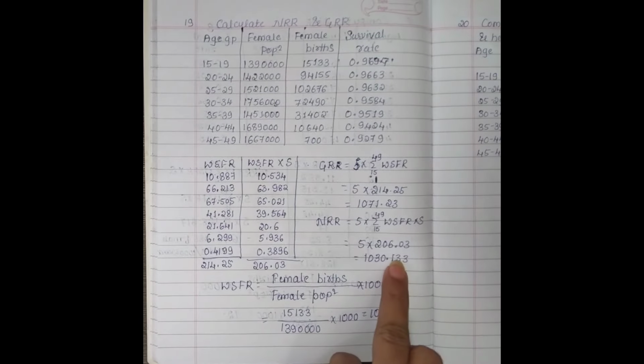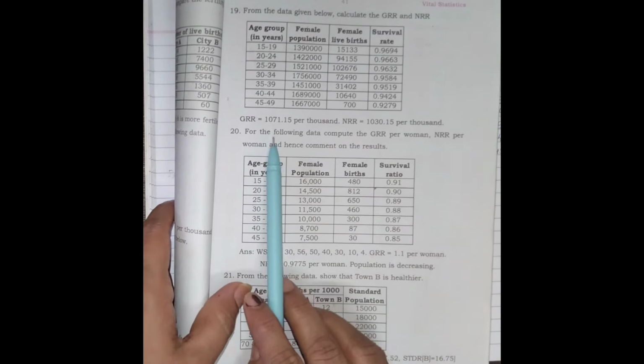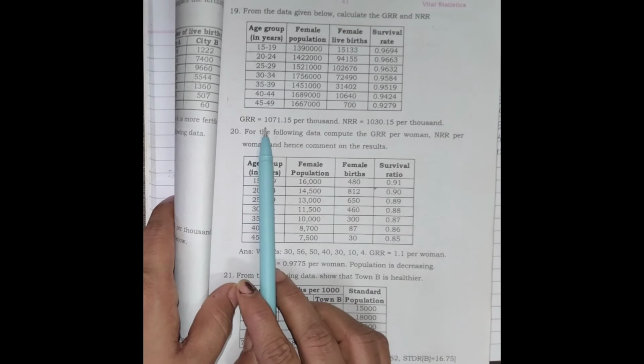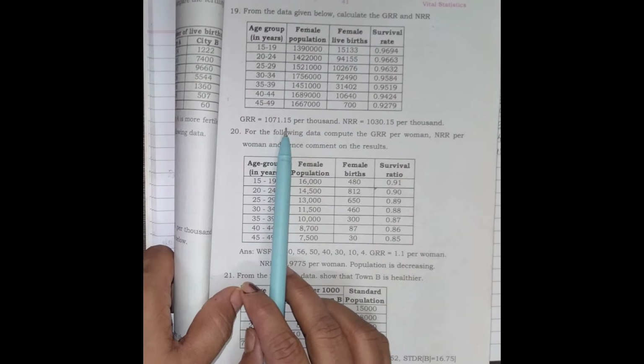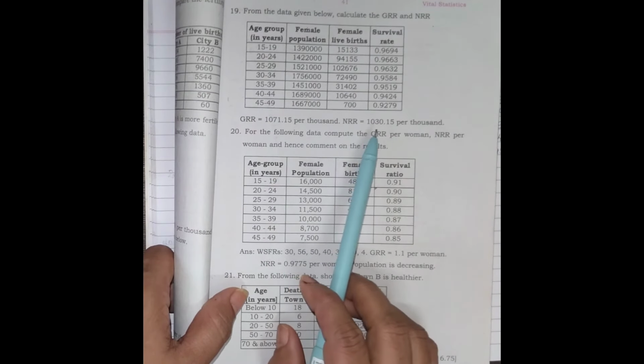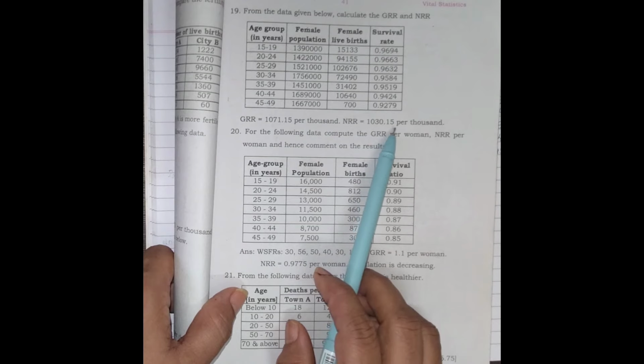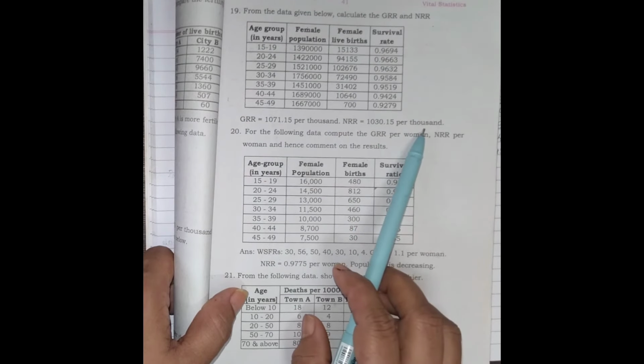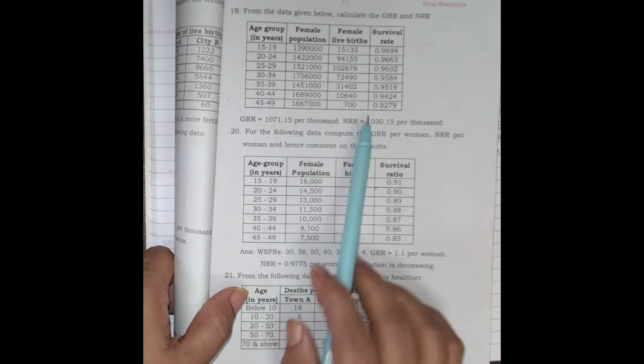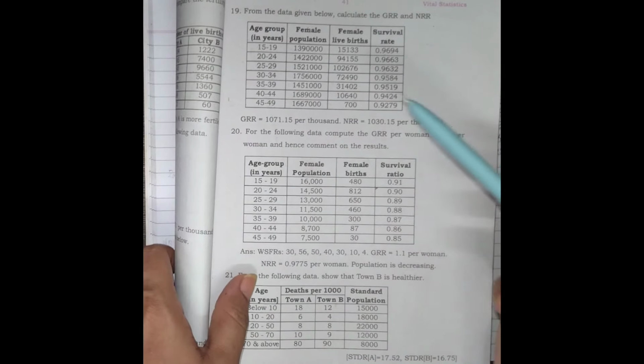This 1030 and 1071. Okay, we got an exact answer. The GRR is 1071.15 per 1000 and NRR 1030.50 per 1000 woman population. Okay, these are the answers. We got it. Okay, this one is done.